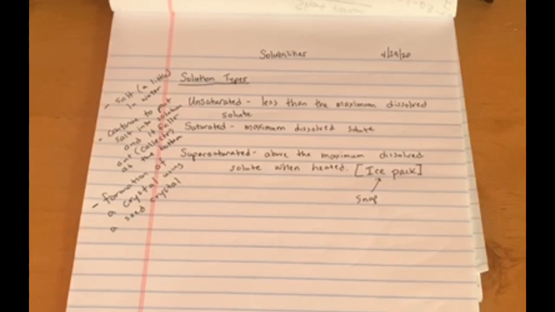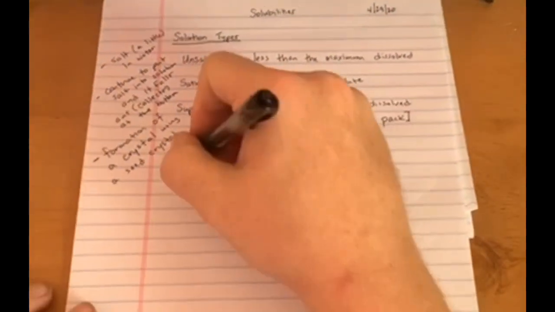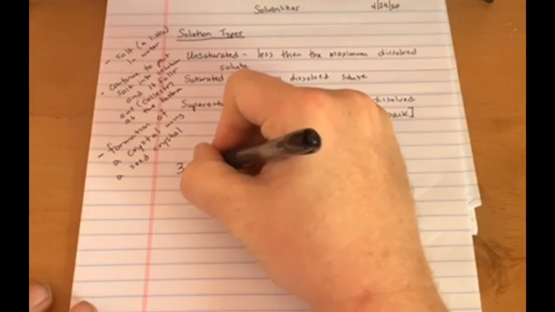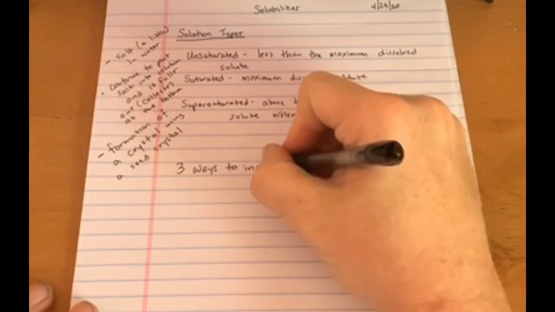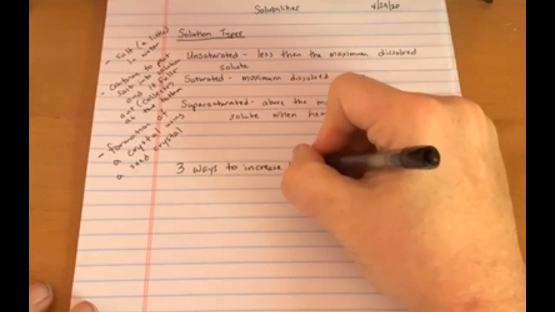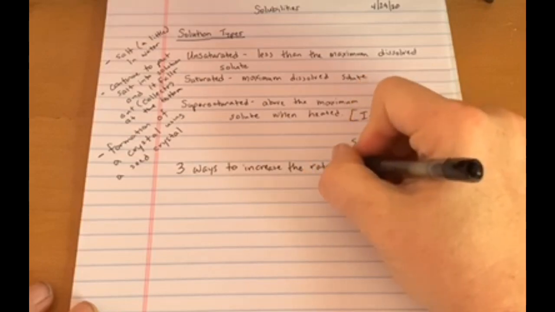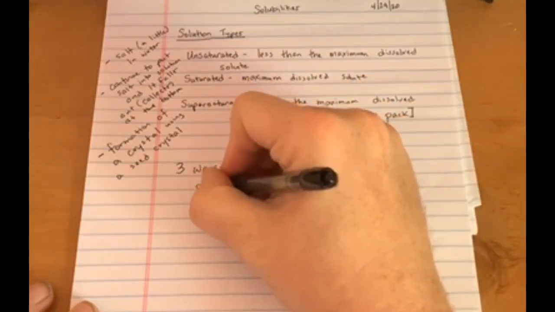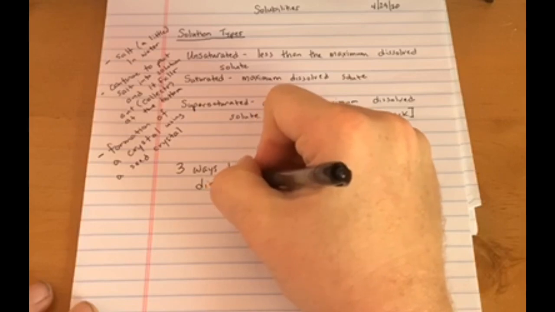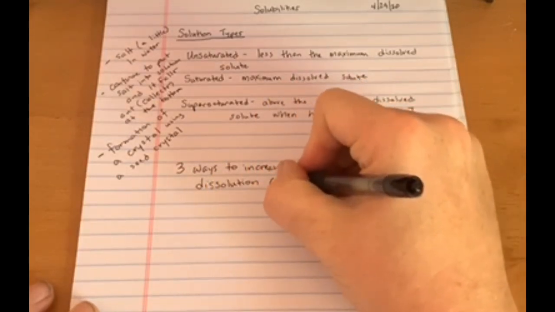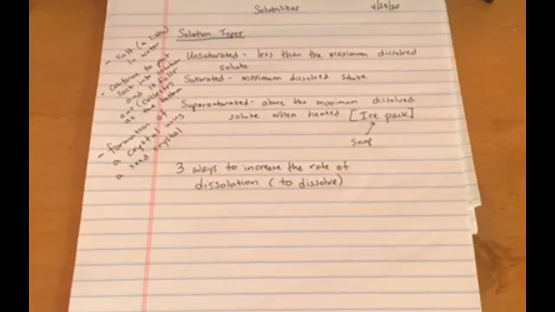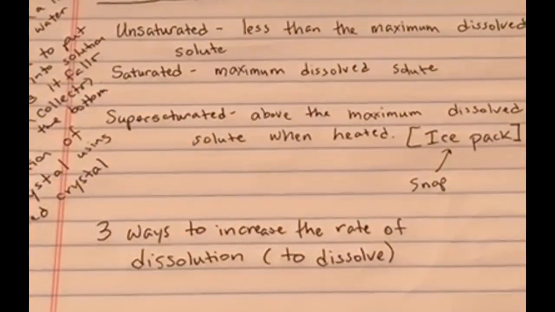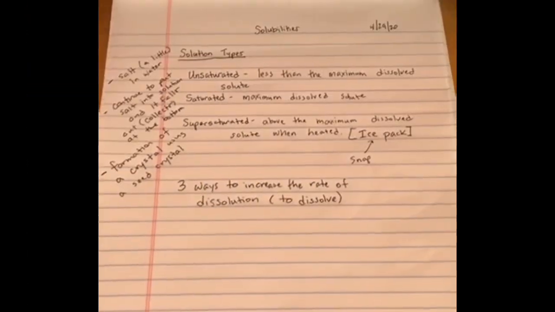Okay? So there are three things you need to know. There are three ways to increase the rate of dissolution, okay? And the word dissolution means to dissolve. It's just a really fancy word for to dissolve, okay? So the three ways to increase the rate of dissolution.